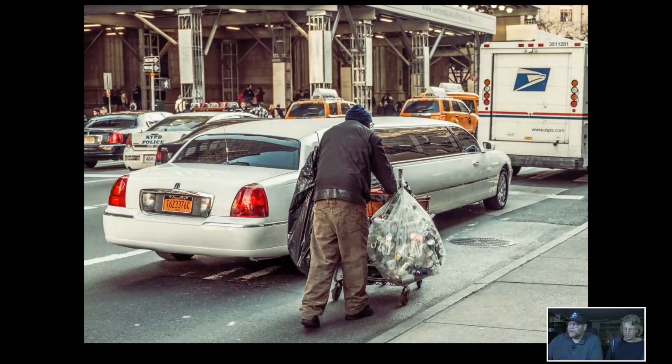For example, the limo next to the guy with all the cards. So you see the difference between the total richness in one city and the total disaster with other people. Why not help those people out? Why not spread that wealth around just a little bit? And you see I don't include his face, and that's not by accident.